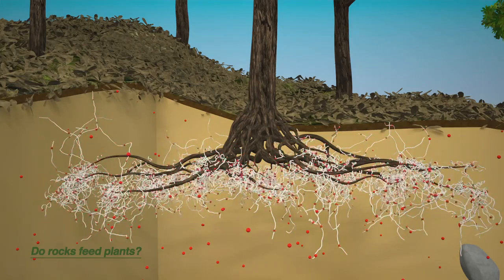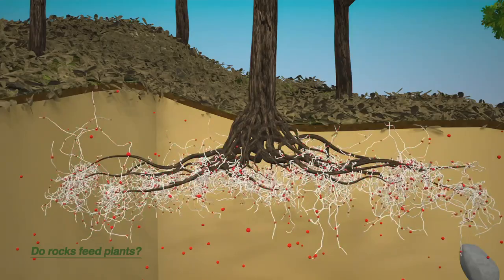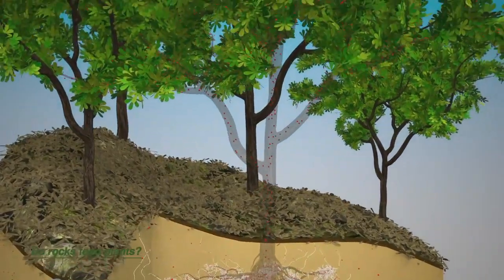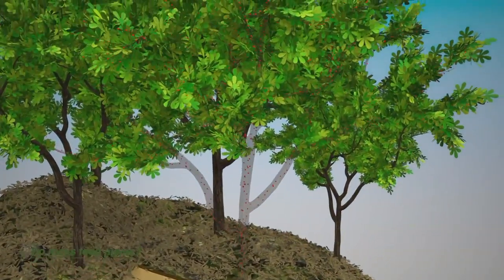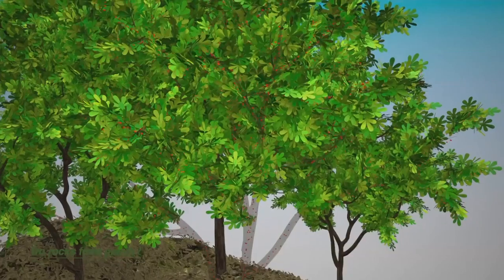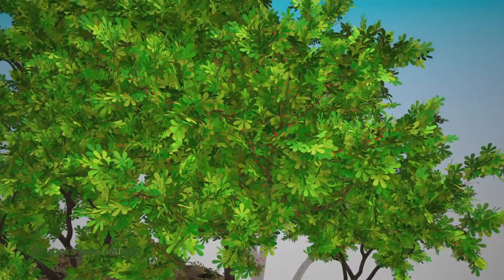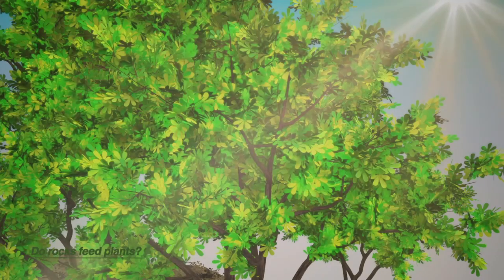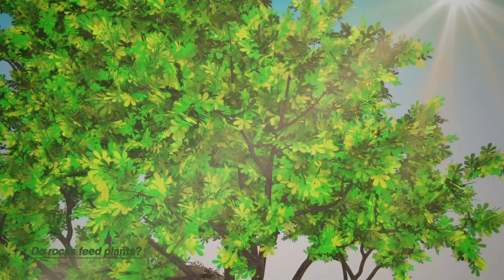Phosphorus is largely absorbed by fungal hyphae. These fine white fungal tissues are connected with the roots of many trees. Fungal hyphae help phosphorus get into the roots, from where it migrates to the tree trunk and then to the leaves. But this process costs energy.